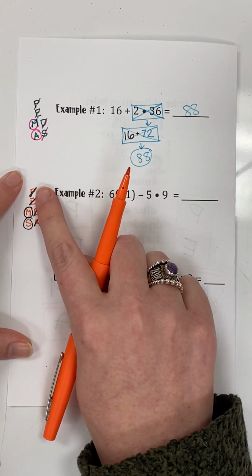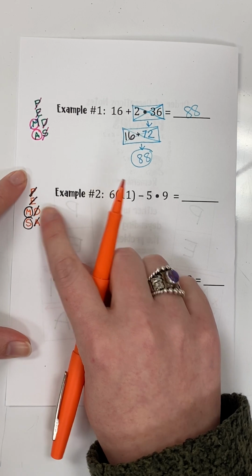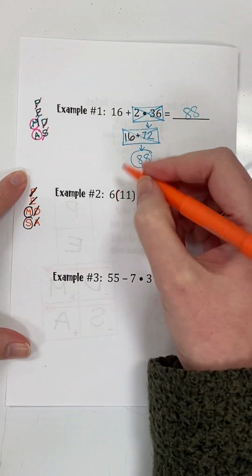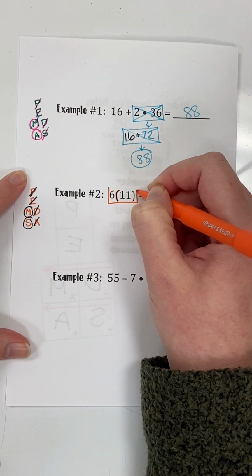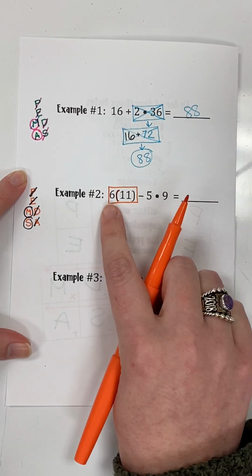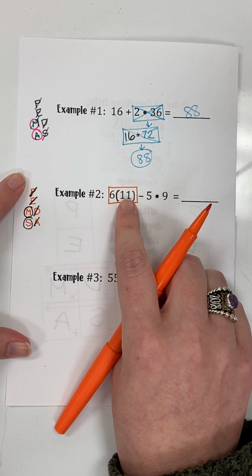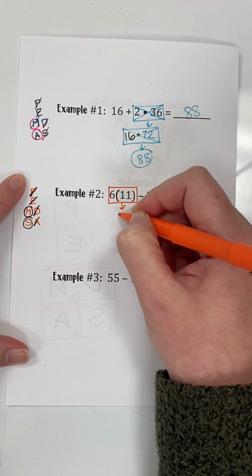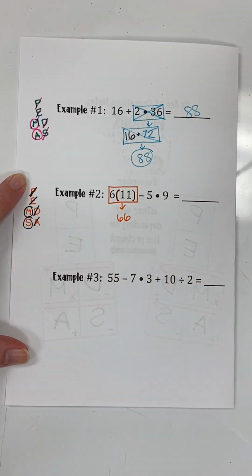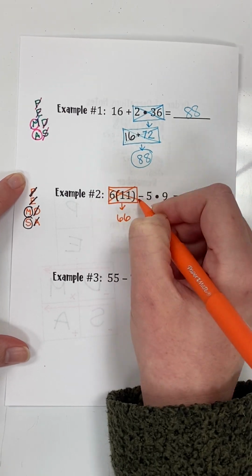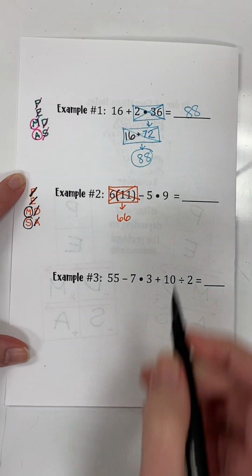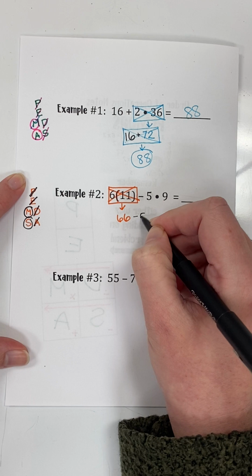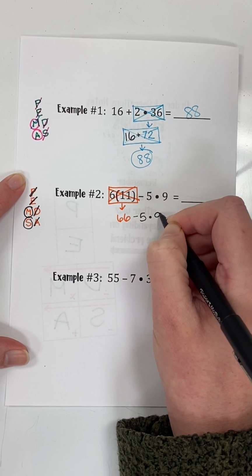So starting from the top, the first thing I see is multiplication. So I'm going to do my first set of multiplication. I'm going to put a box around that. 6 times 11, there's no negatives to deal with here, so it's just regular multiplication. 6 times 11 is 66. And then I'm going to mark that out and rewrite everything that's left. So I have minus 5 times 9.